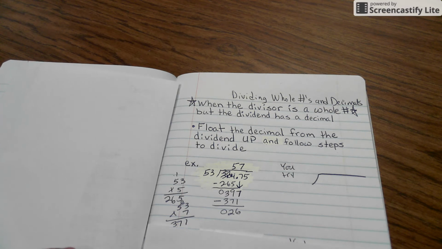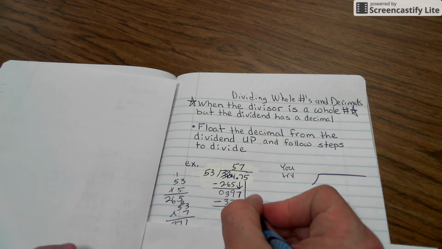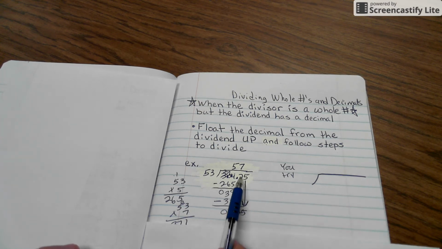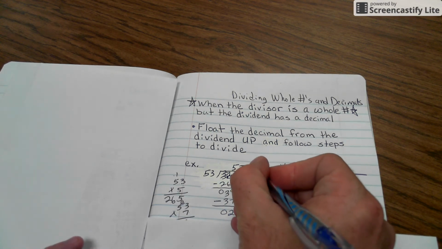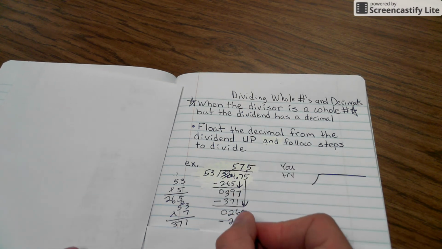And my next step is to bring down because I've already divided, I multiplied, I've subtracted, and I'm going to bring down that 5. And yes, I drew my arrows here to keep my numbers in line. So that's a good practice. So now how many times will 53 go into 265? I believe that goes in 5 times. And I know that because I showed my work right over here that helps me figure that out. So that will go in 5 times. 5 times 53 is going to give me 265.